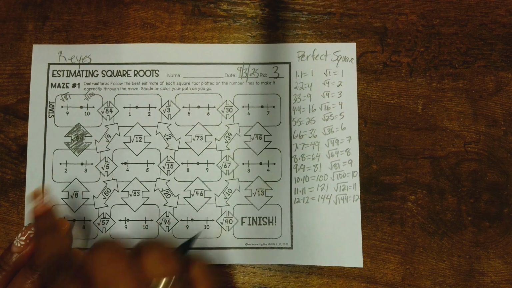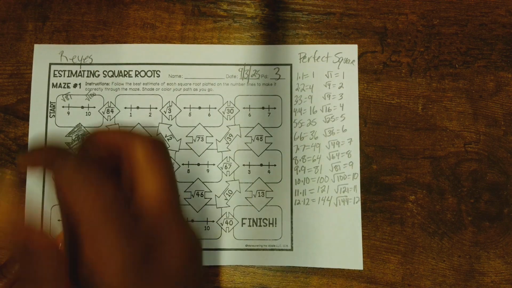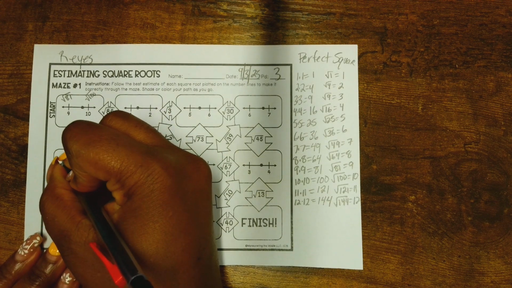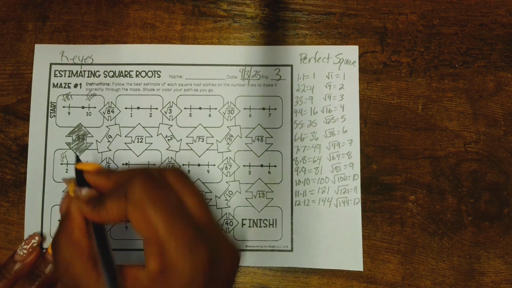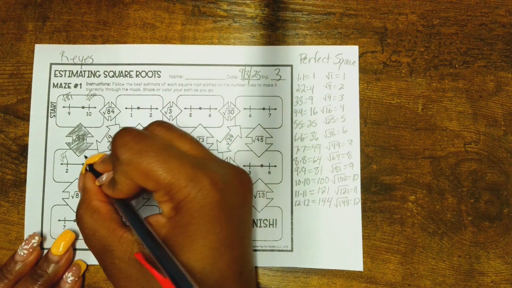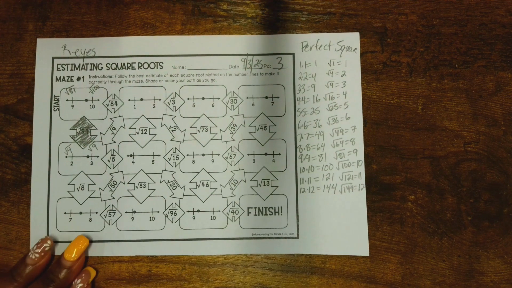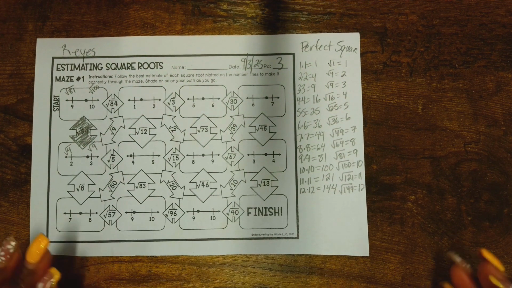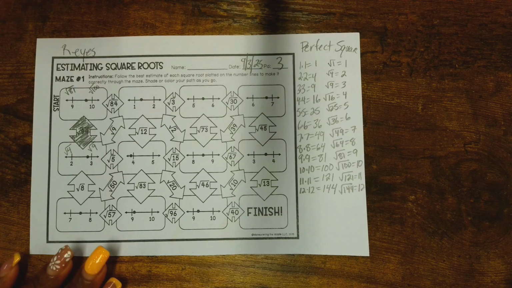Okay? What square root is equal to 2? The square root of 4 is equal to 2. What square root is equal to 3? No. The square root of 9 is equal to 3. So we're looking for square roots that are between the square root of 4 and the square root of 9.